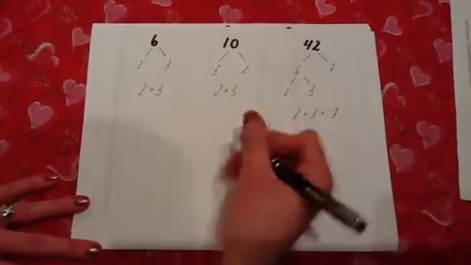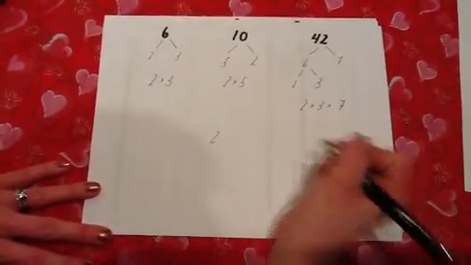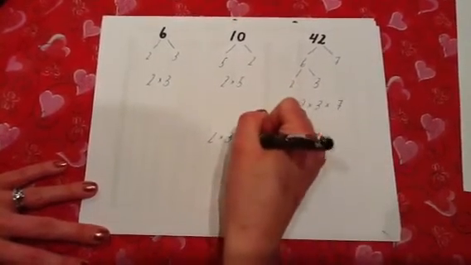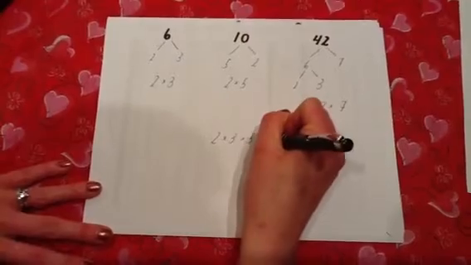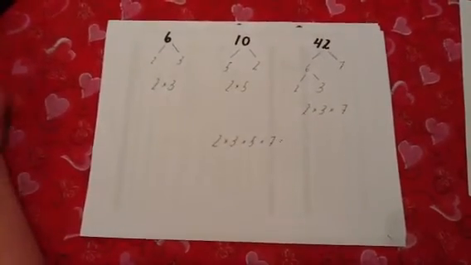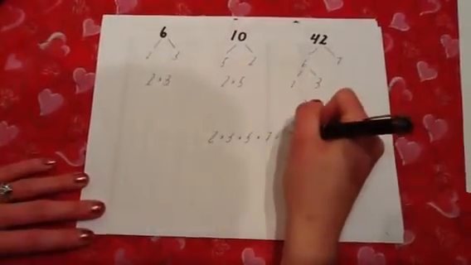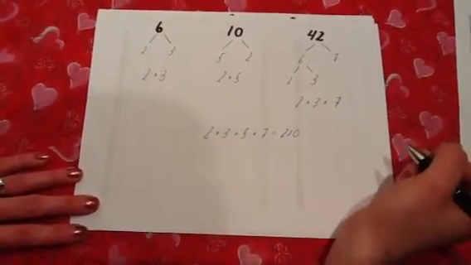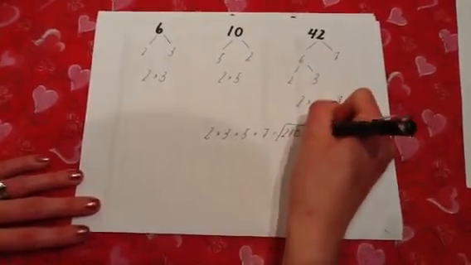So for the 2's, it will just be a 2. For the 3's, just a 3. 5 is a 5. And 7 is 7. And so multiply them all. And the lowest common multiple for 6, 10, and 42 would be 210.